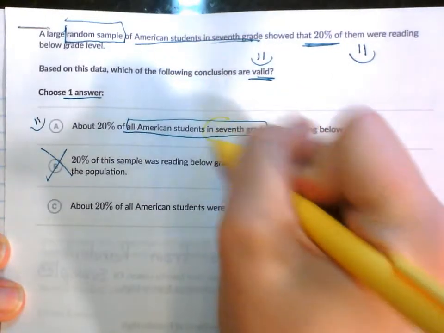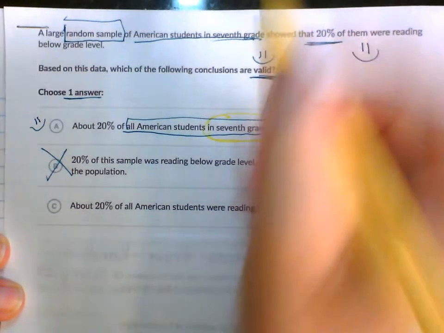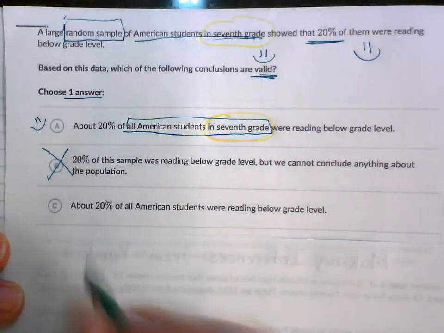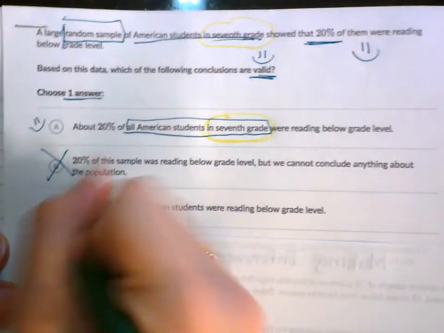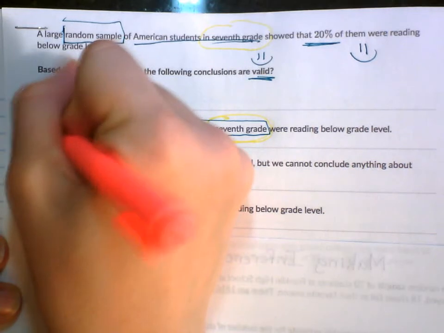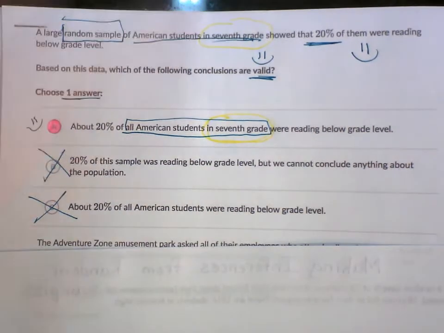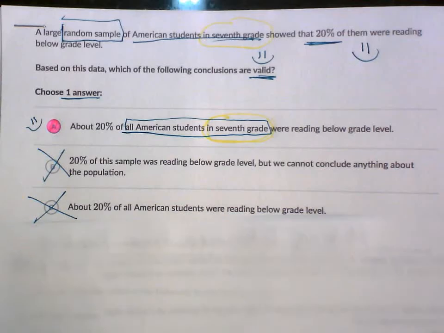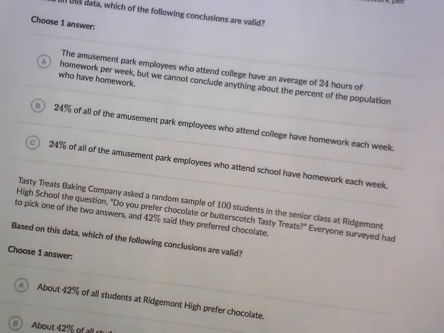In 7th grade. This survey was just 7th graders. So no, we can't say that kindergartners are reading below grade level. That might not necessarily be true. You can only make the inference about the population in regards to 7th grade.